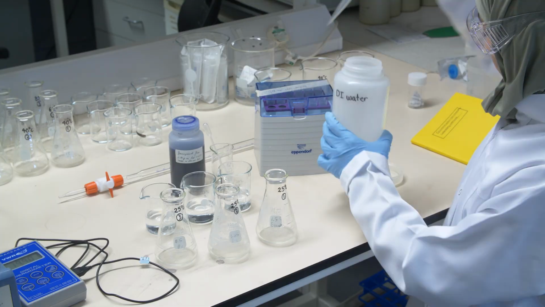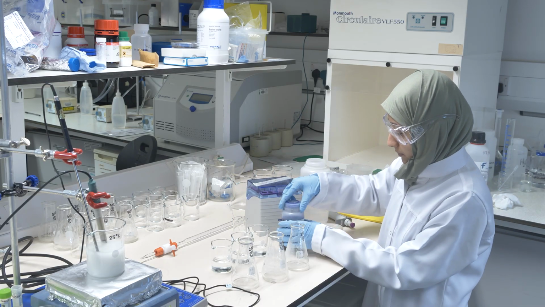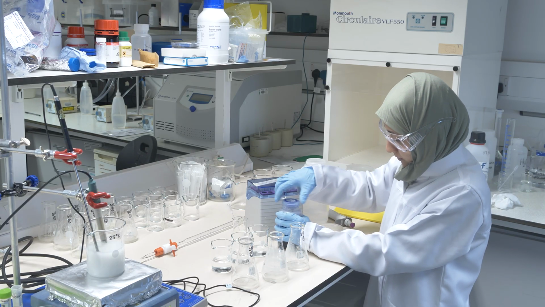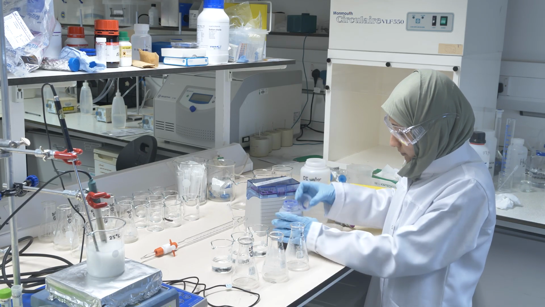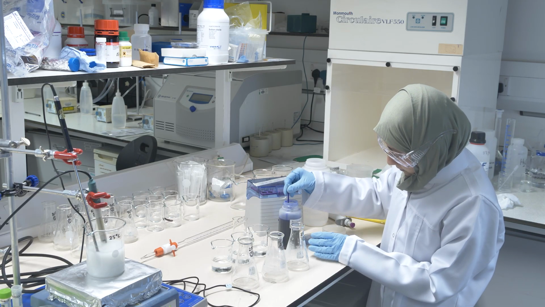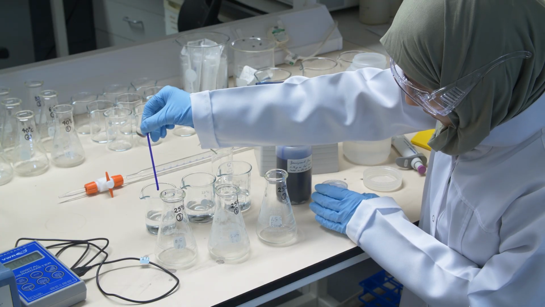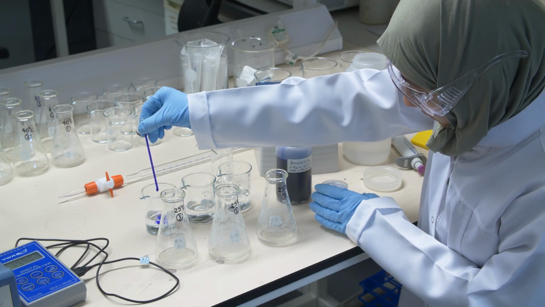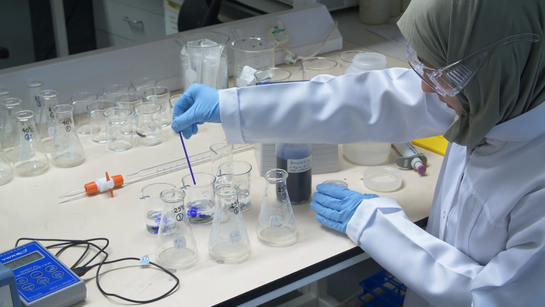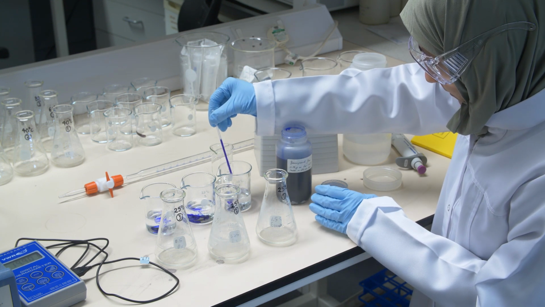And once that's done, then we can add the indicator. It's an indicator which has to change the color if the protons are in excess. We just add a few drops. It doesn't matter how much it is exactly, just a couple of drops. Do it for all of the 3 beakers.